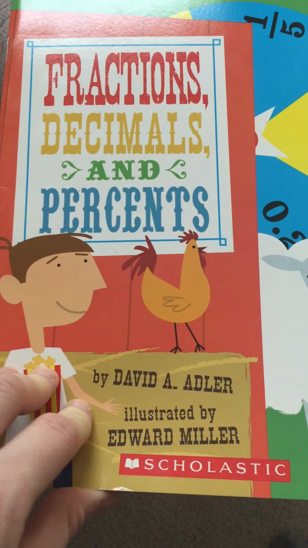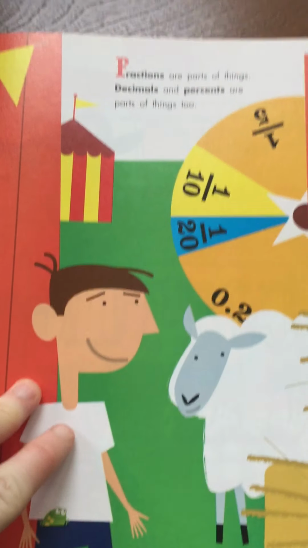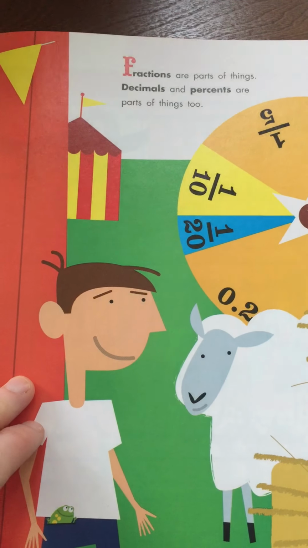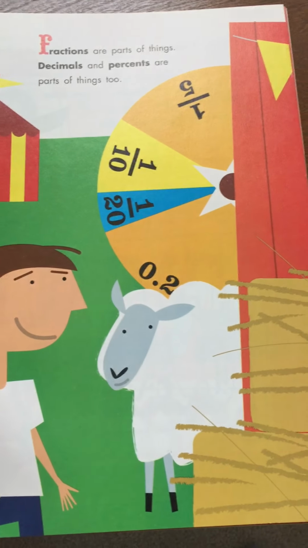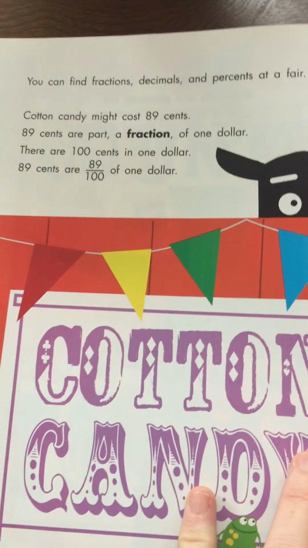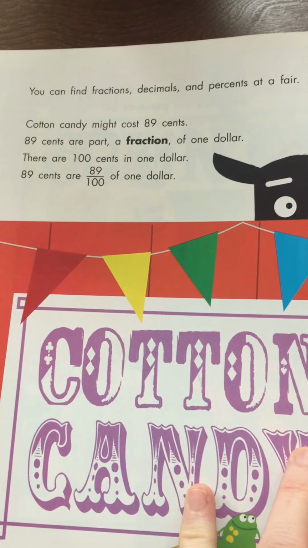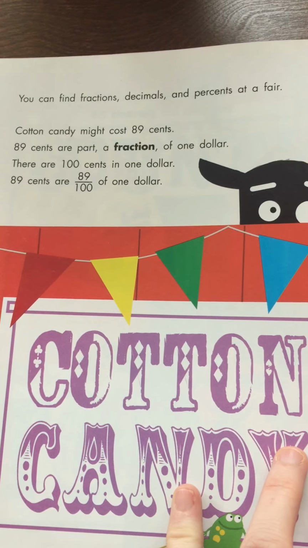Fractions, decimals, and percents. Fractions are parts of things. Decimals and percents are parts of things too. You can find fractions, decimals, and percents at a fair.